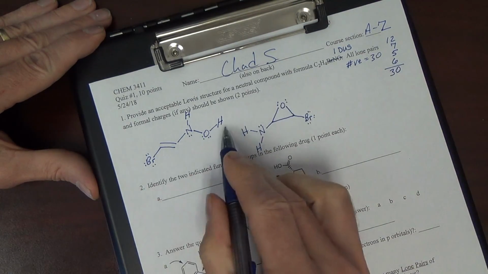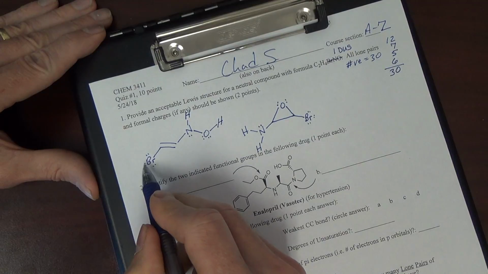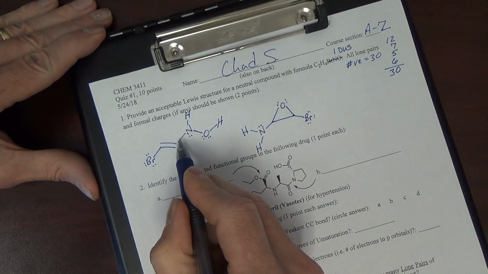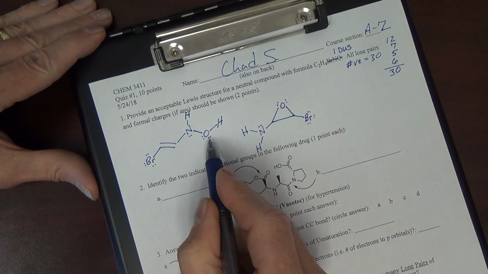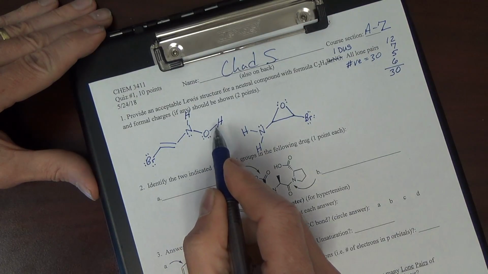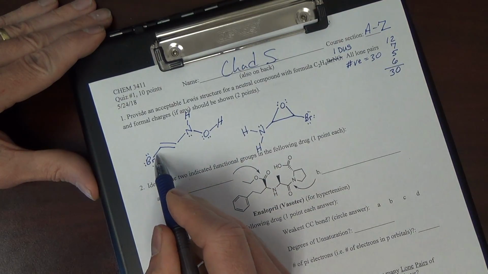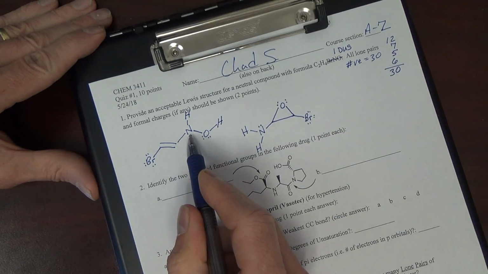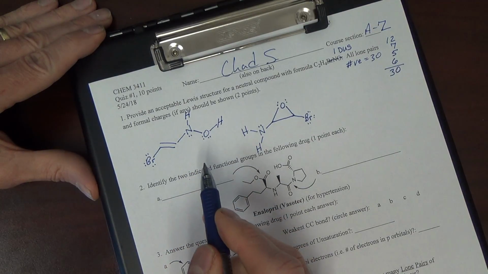By the way, was this 30 valence electrons? No doubt it was, because we got correct bonding, but we can double check that. 2, 4, 6, 8, 10, 12, 14, 16, 18, 20, 22, 24, 26.